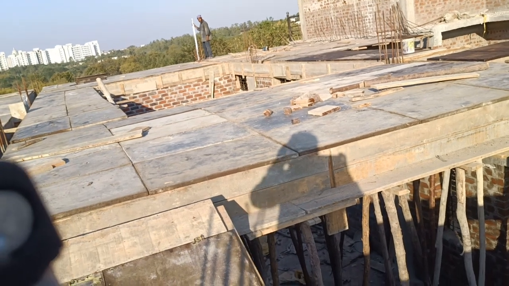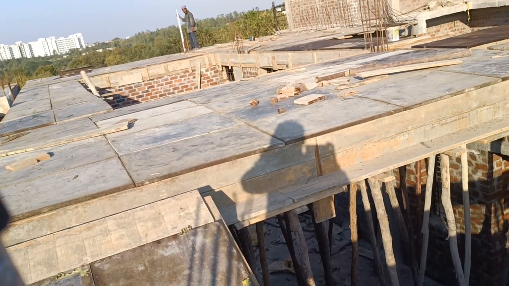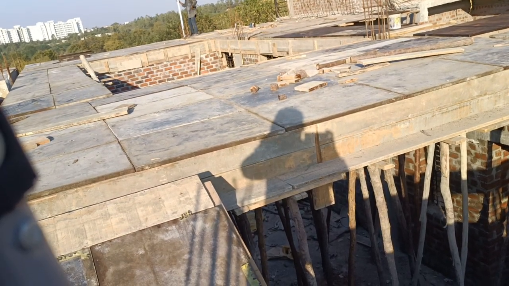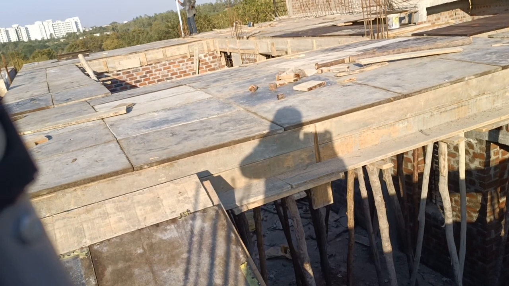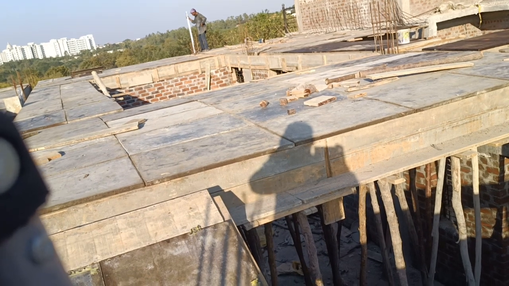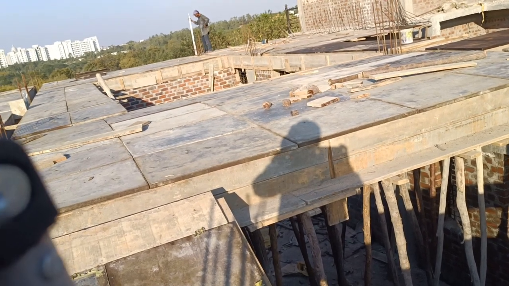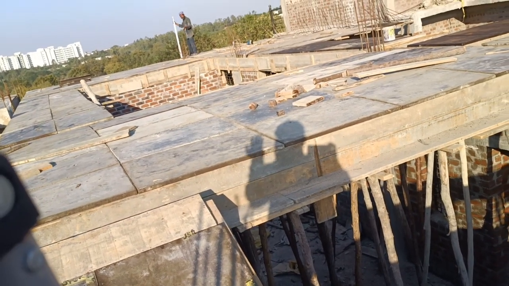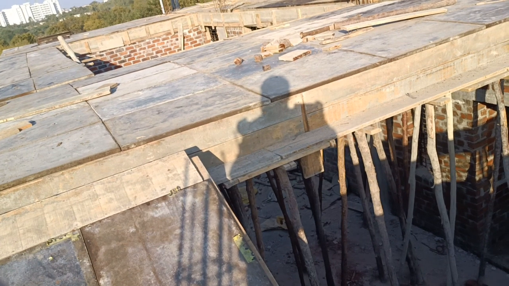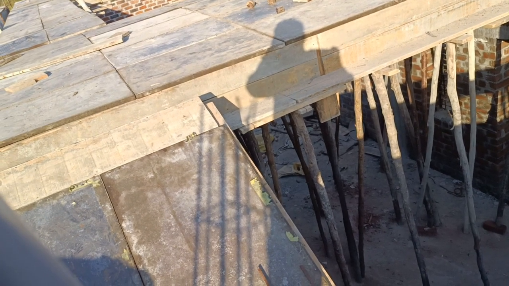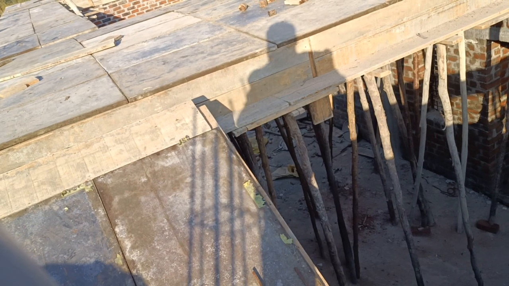First, with the reference point, suppose we are getting, I'm just assuming, 1.61 meter. Whatever reading we get at the first or reference point, the same reading we need to maintain at all the points. Then only your slab is going to be level. Keep in mind that whatever reading you get at the reference point, the same reference reading you need to get over the entire slab area.